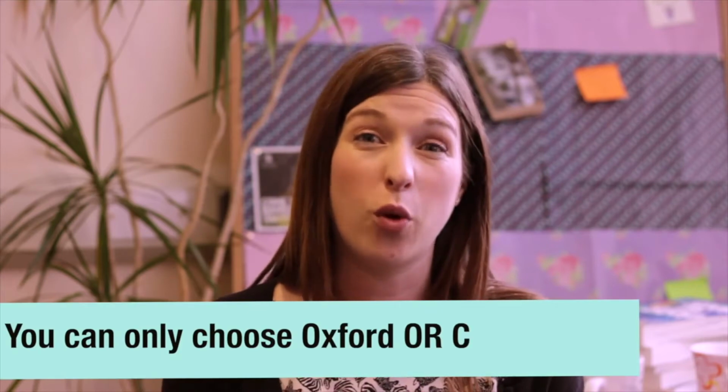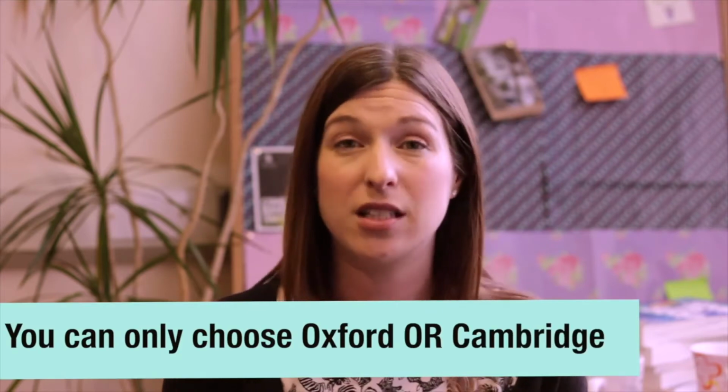If you're applying for Oxford or Cambridge, you can only apply for 1 of those, so not both of them. So you need to decide beforehand which one you're going to put down. Otherwise, it can be any 5 choices at any 5 institutions. The only thing you need to remember is the same form goes to all of your choices.